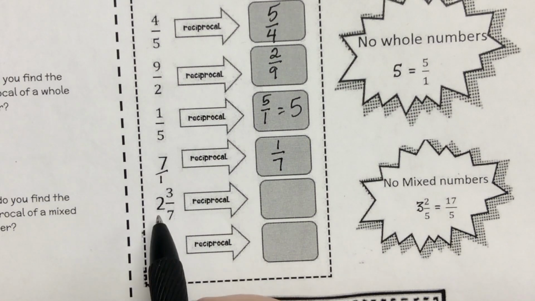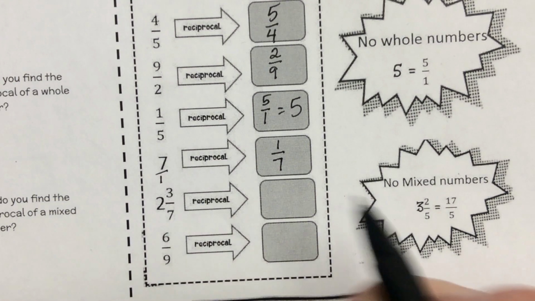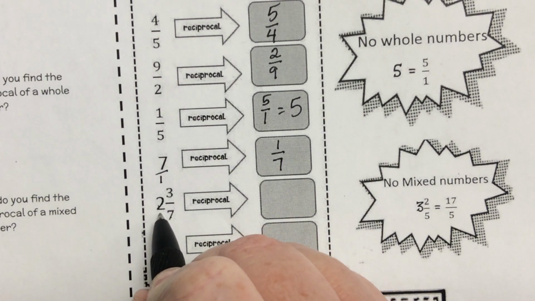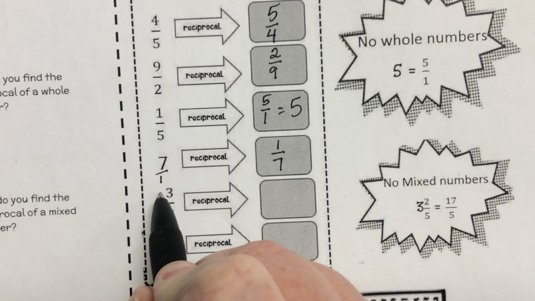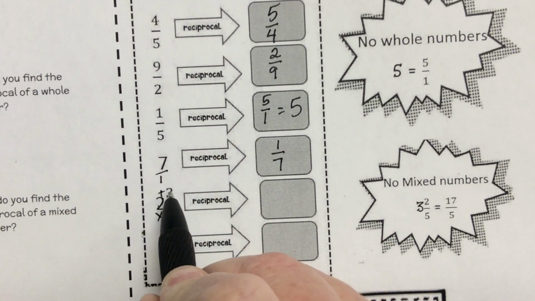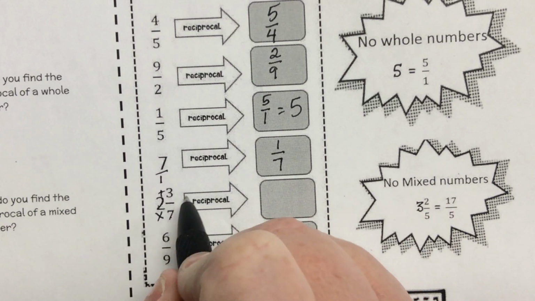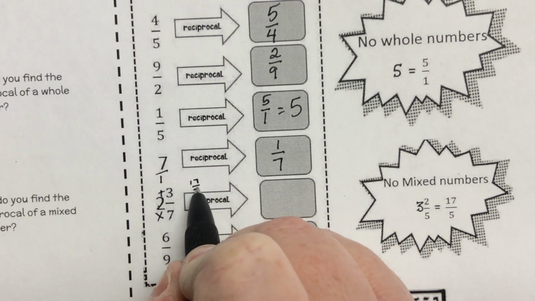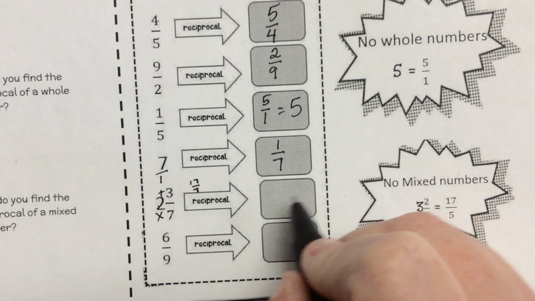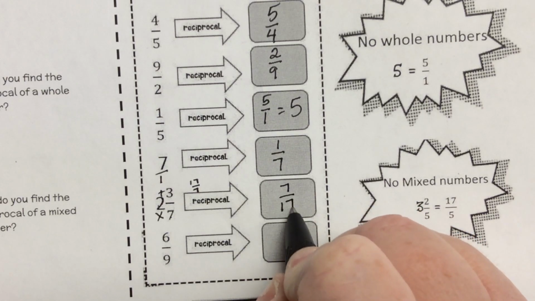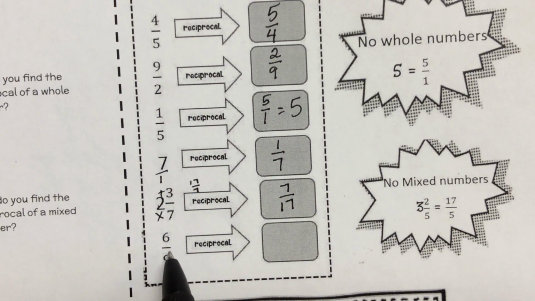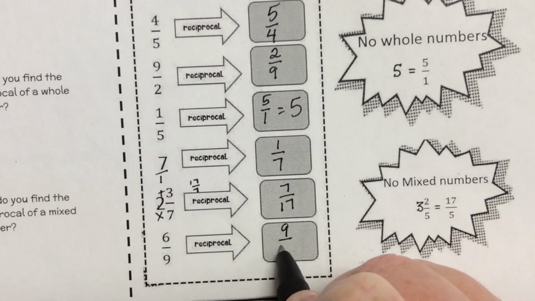Oh, this one is a mixed number. We need to make it improper, don't we? 2 times 7 is 14 plus 3, 17/7. I want to write that right here. 17/7. And when I flip that, I'm going to get 7/17. Okay, 6/9. The reciprocal of that would be 9/6.